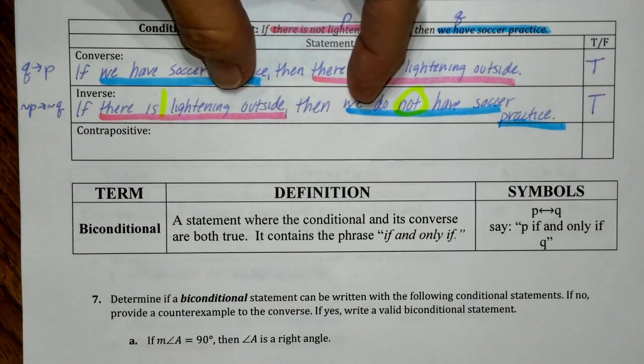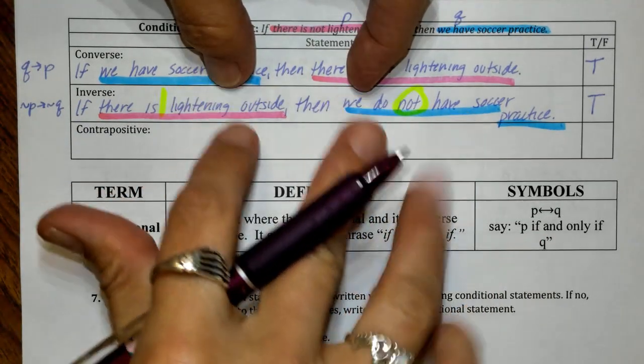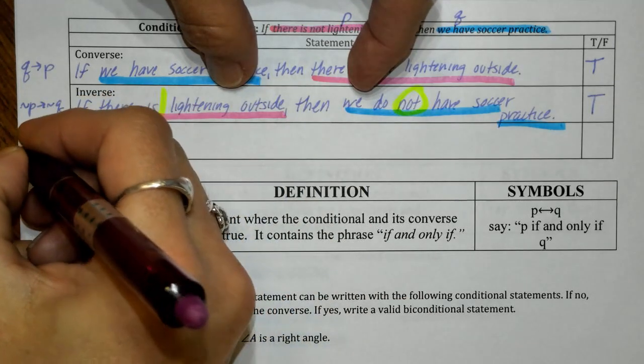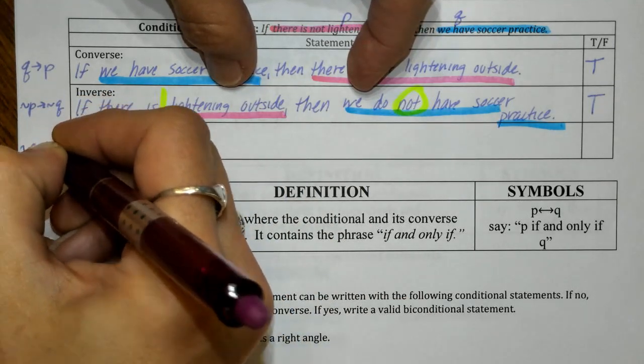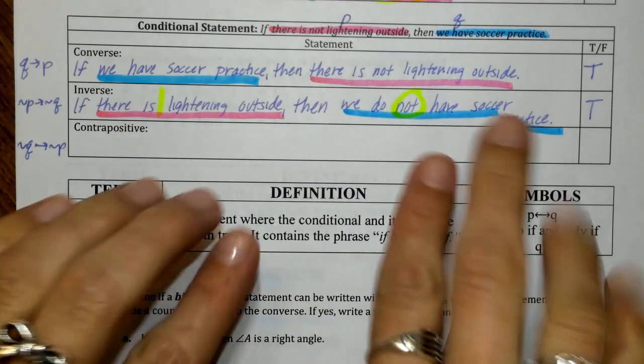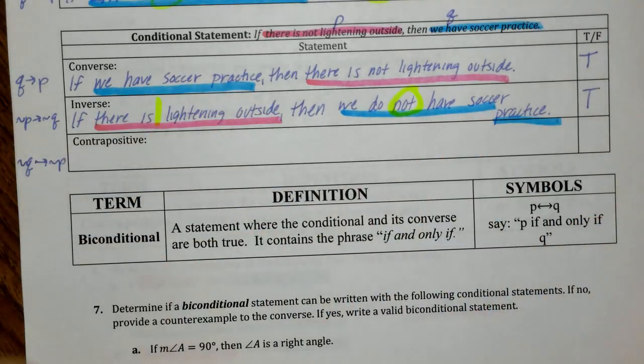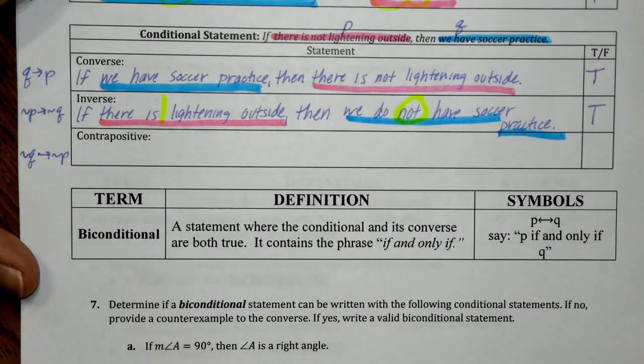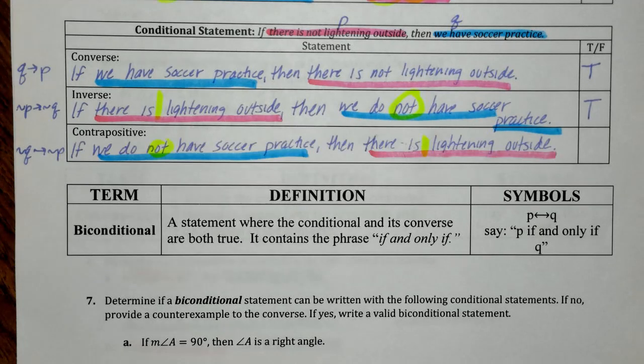Last, we need to take that inverse that we had, and we're going to switch those around now. So if not Q, then not P. So just take these, leave the if and then, and switch them around. So looking at this, we decide, okay, so if we don't have soccer practice, that means it's definitely lightning outside, right? No, here's some counterexamples coming up.